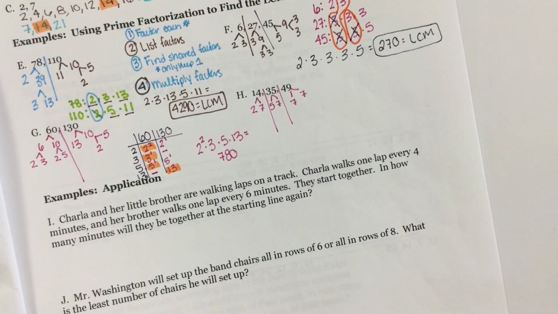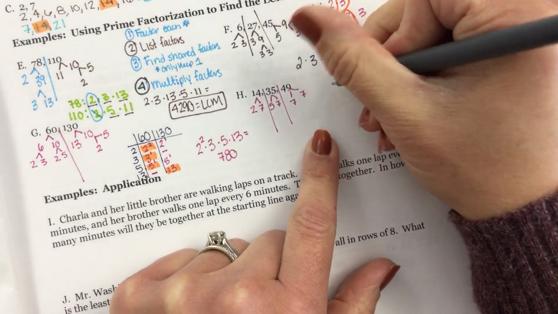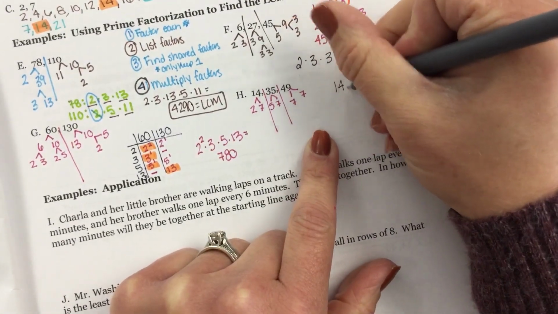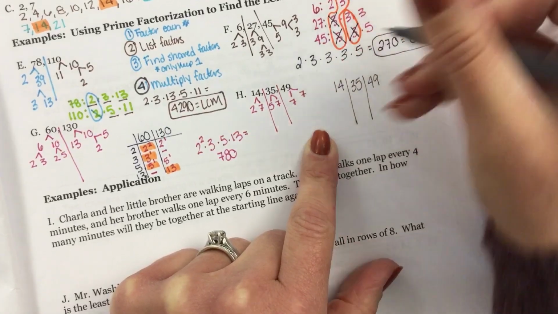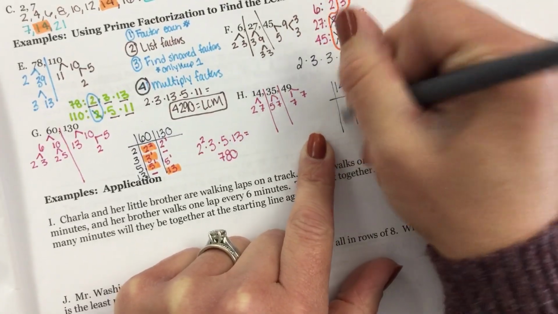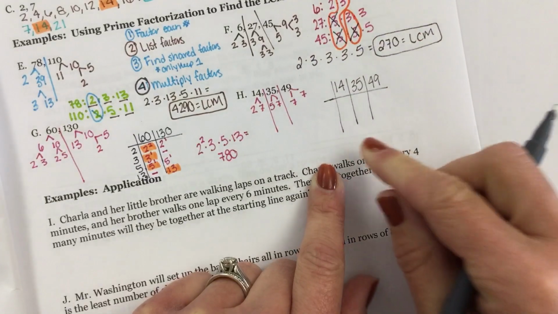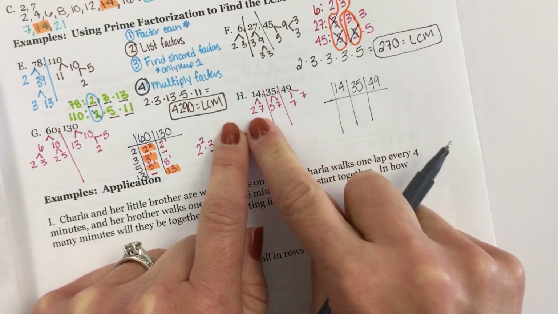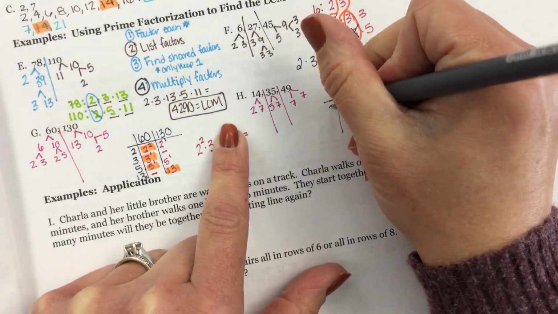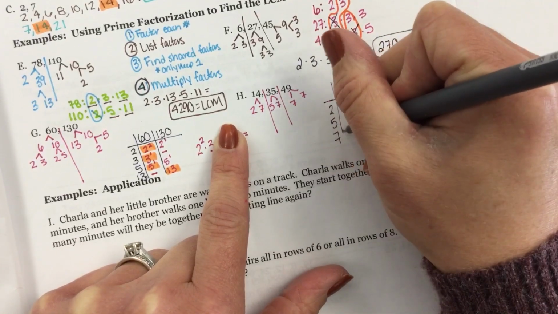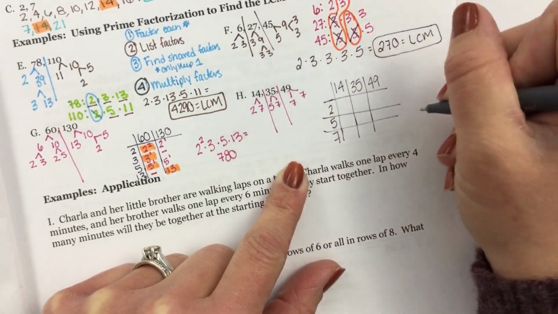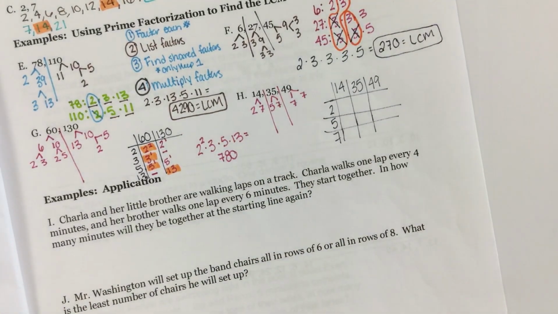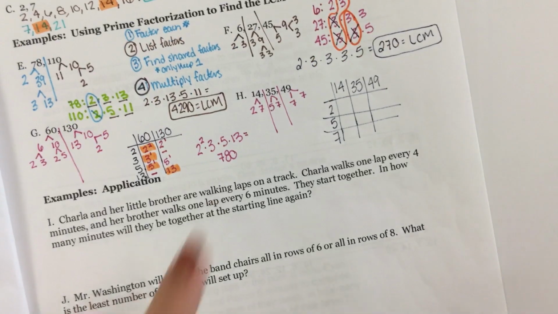Now I told you before that across the top would be the numbers that we're factoring. So I have 14, 35, and 49. Down the vertical column, we're going to put the numbers that we got out when we factored. So 2s, 5s, and 7s are the three numbers: 2, 5, and 7. You can even make this more of a box grid if you'd like. Then in our grid, we just take a tally.